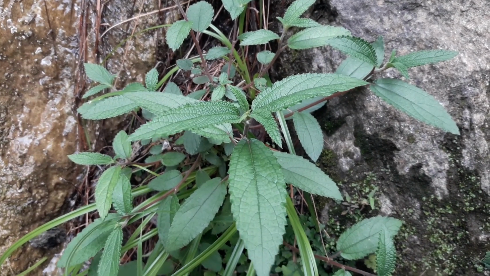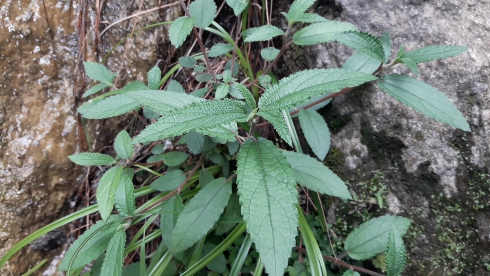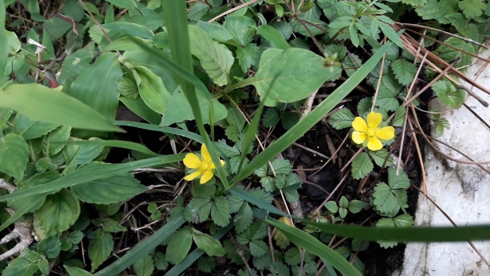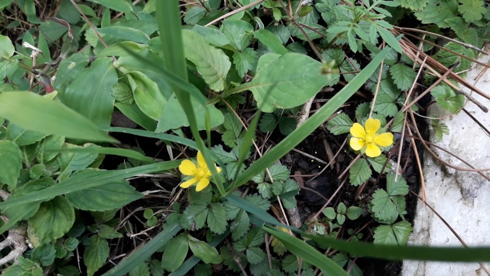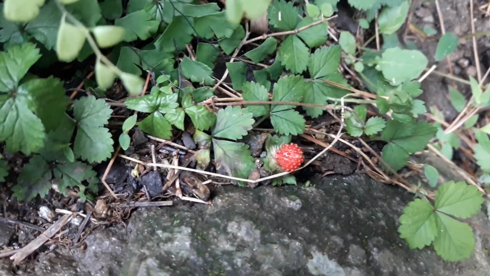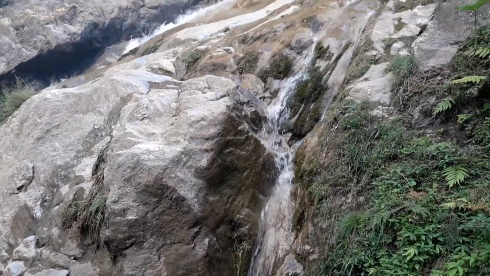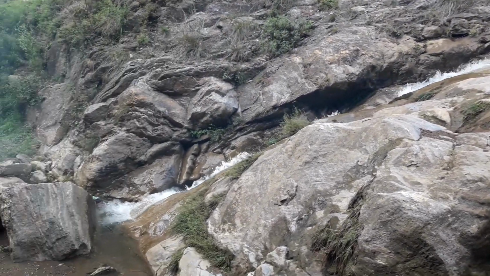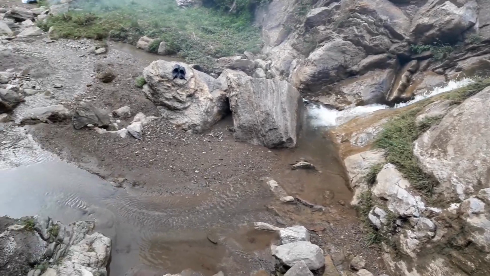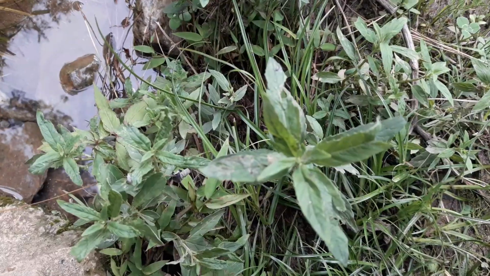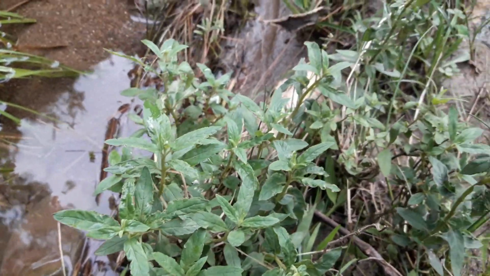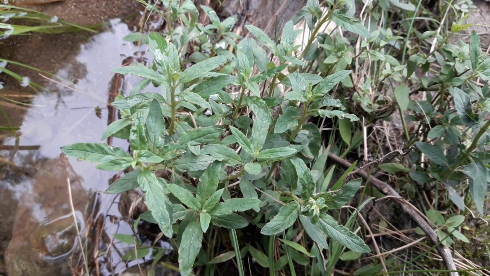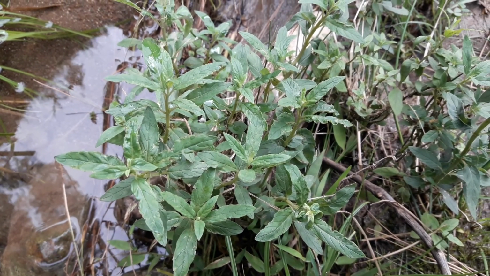Yes, this is Debregeasia salicifolia. I already discussed this plant. The fruit of this plant is edible. Yes, Duchesnea indica. The fruit is red in color, very much edible, and present in this area. So this is the fruit. Yes, this is very common on the banks of water, and this plant is called Mentha longifolia, locally called Venale, and this plant is used to treat digestive disorders.